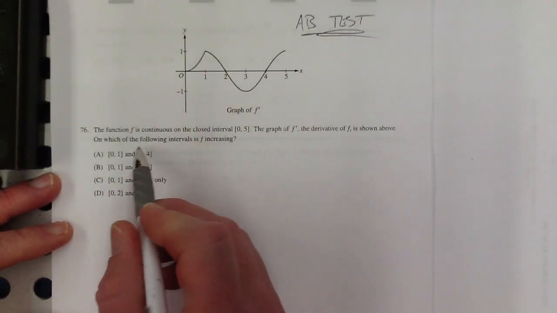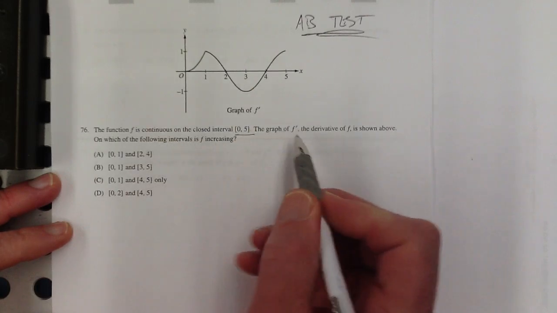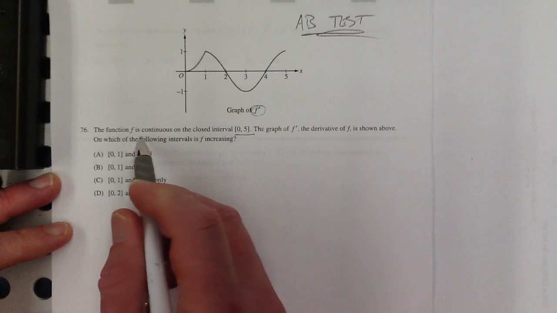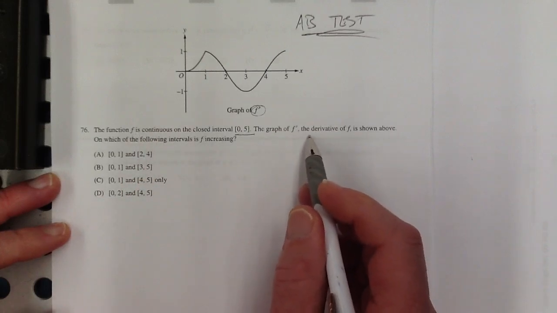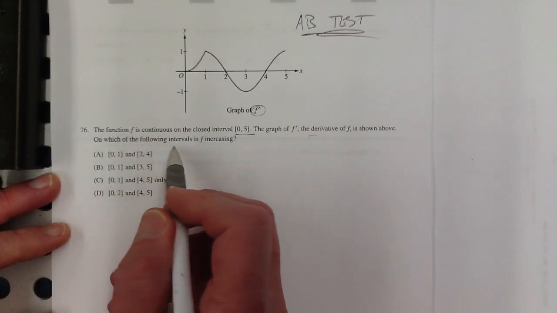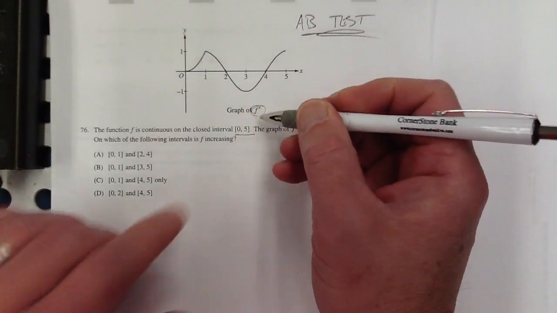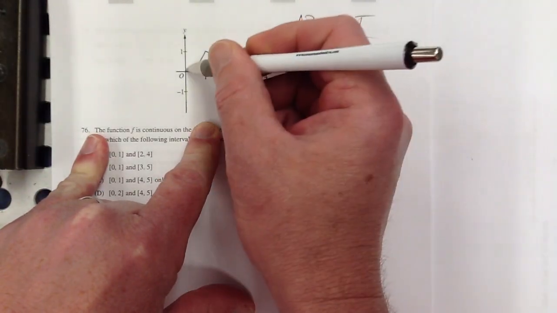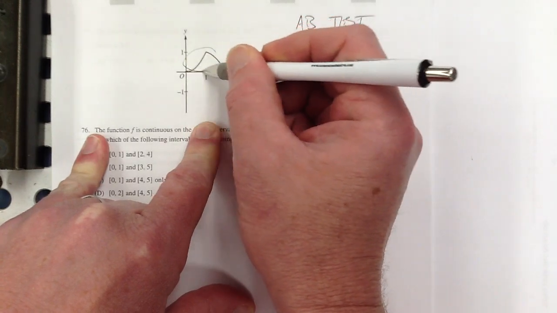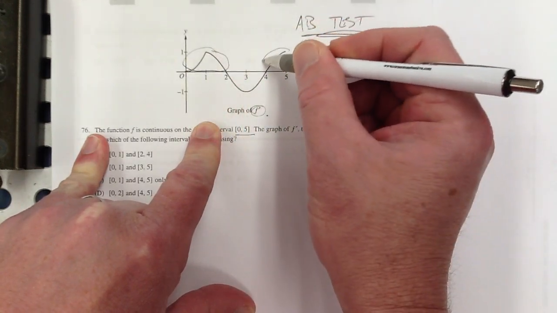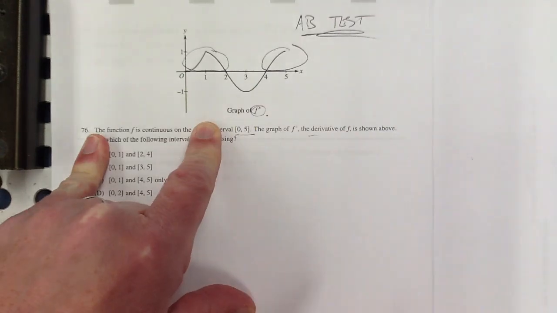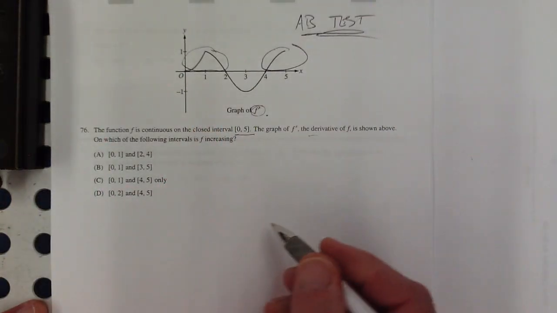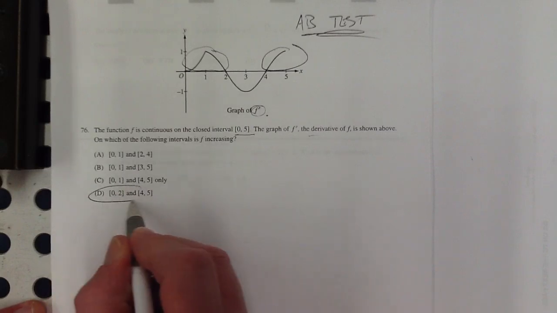So that's what we should expect, something like that. All right, here's a function. It's continuous on this interval. Graph of f prime here. This is the slope of the function f, the derivative as shown above. On which of the following intervals is f increasing? So this is f prime. So f is increasing whenever the derivative is positive. Right? So that's 0 to 2 and 4 to 5.